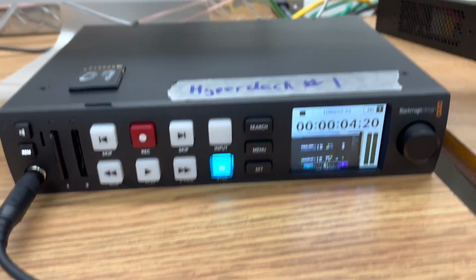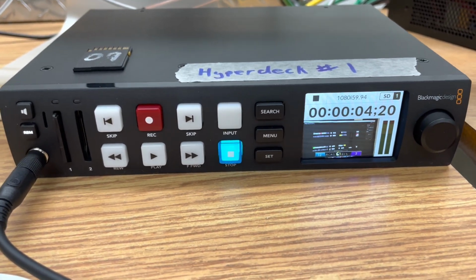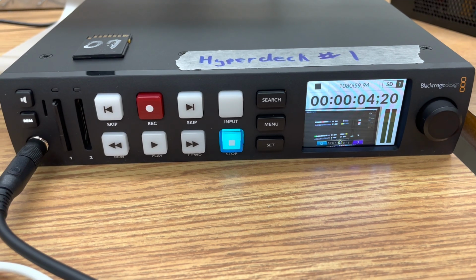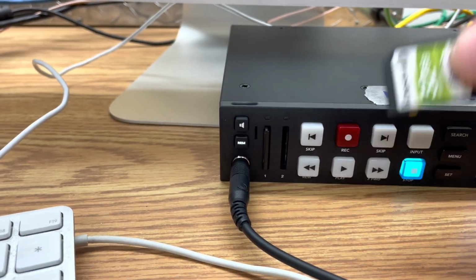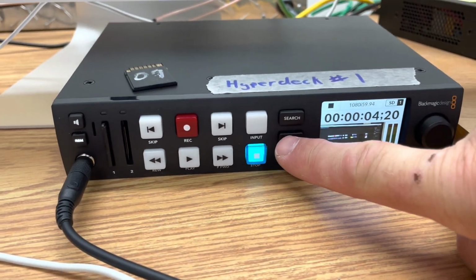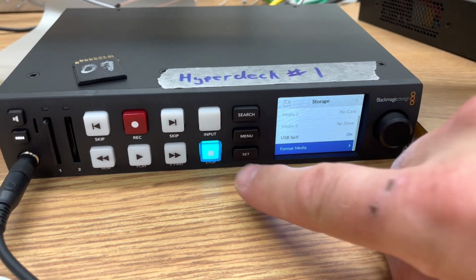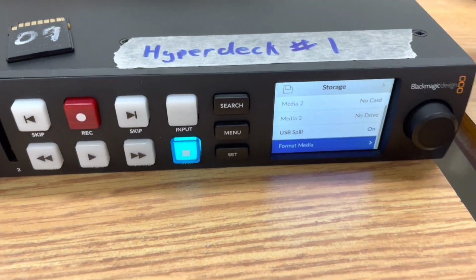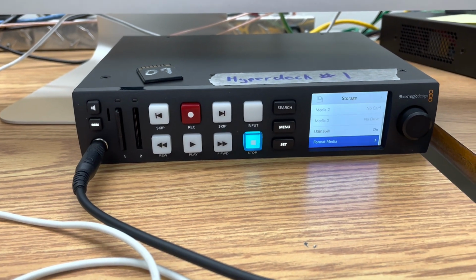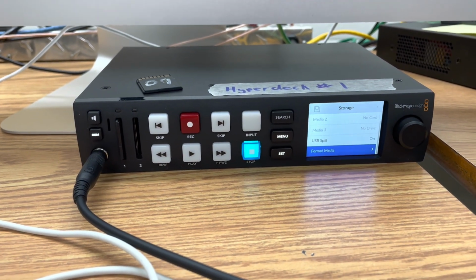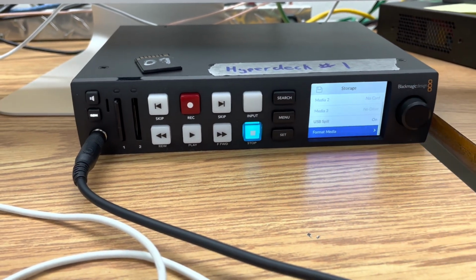If the Hyperdeck is totally full, you can format this guy, but these are the cards that they use right here. You can go into the menu and you go to storage, format menu, and you pick the card and format it. But I would actually prefer that you grab just another card if possible, because I'd like to be able to keep all of the footage. But if you absolutely have to, do it.